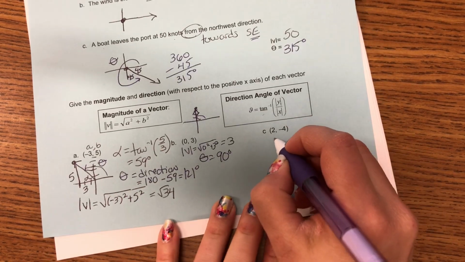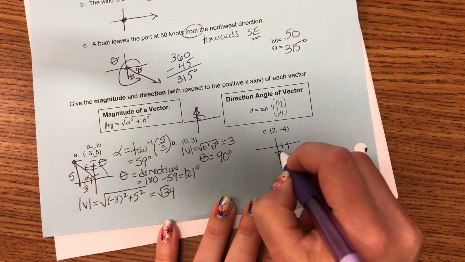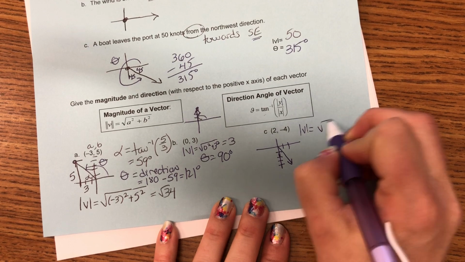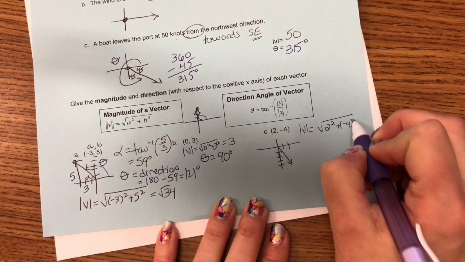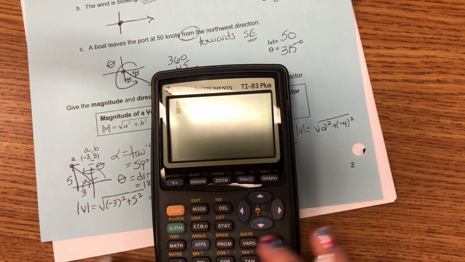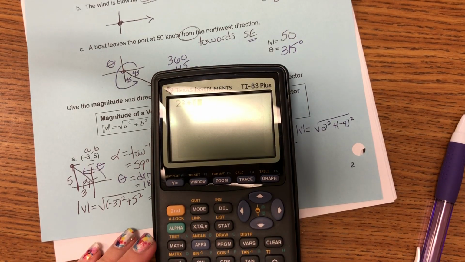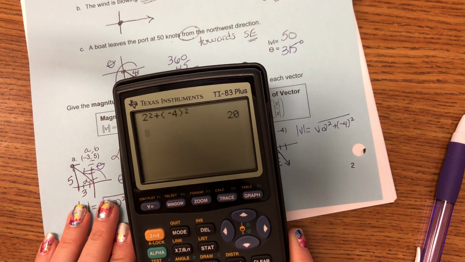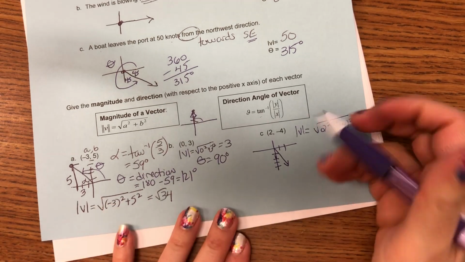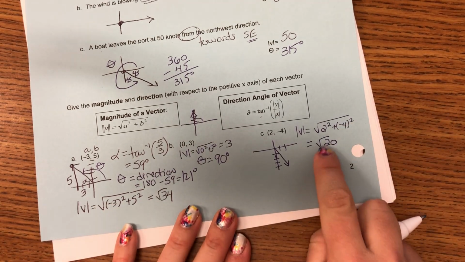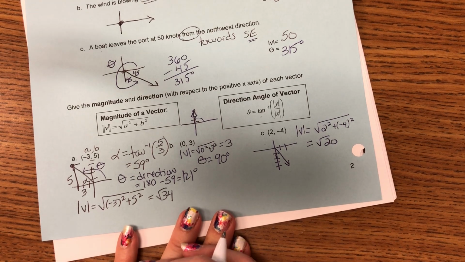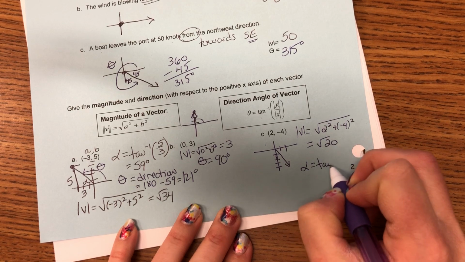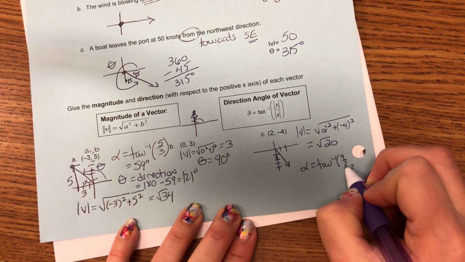All right, last but not least, we've got 2, negative 4. So the magnitude is the square root of 2 squared plus negative 4 squared. Don't forget your parentheses. Oops, sorry, that's a bad glare. So that's the square root of 20. And we're going to ask that you leave the magnitudes exact. You don't have to calculate the square root of 20. The reference angle is going to be tangent inverse of 4 over 2.